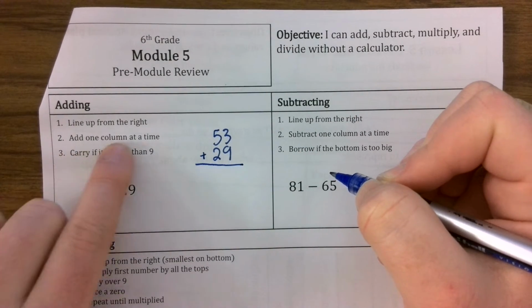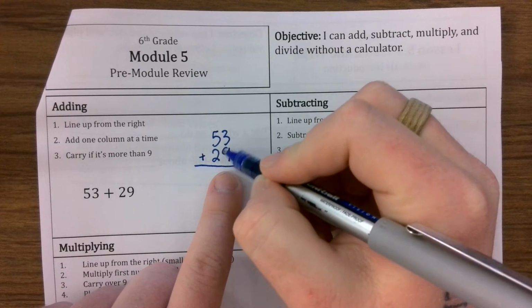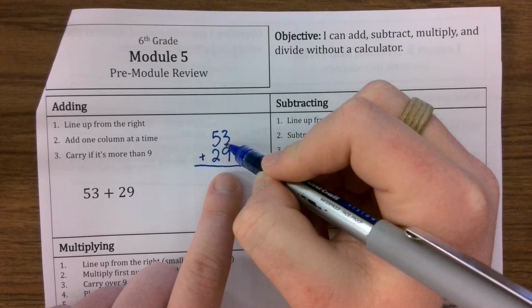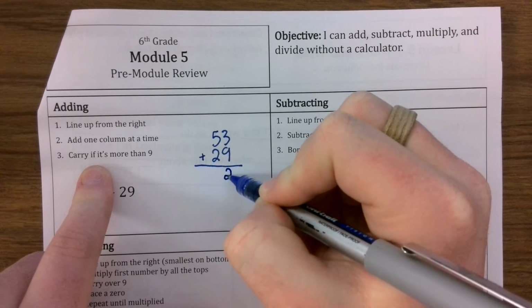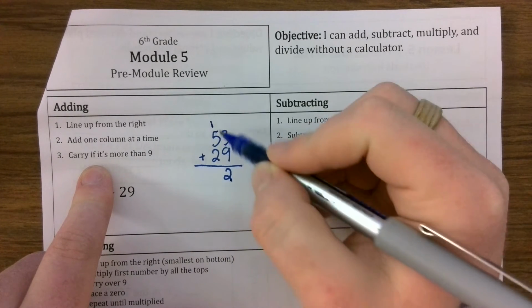Second step is we add one column at a time, and again we're going to start from the right. So I'm going to add 9 plus 3, so 9, 10, 11, 12. And if it's more than 9, we have to carry. So I'm going to put the 2 down here, and the 1 gets carried over the 5.